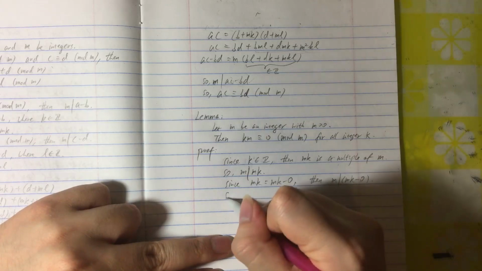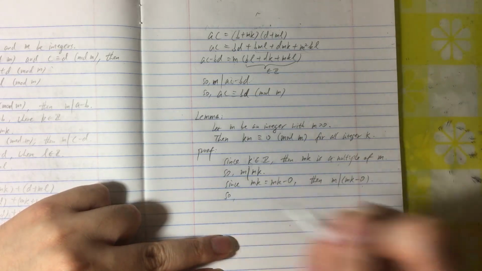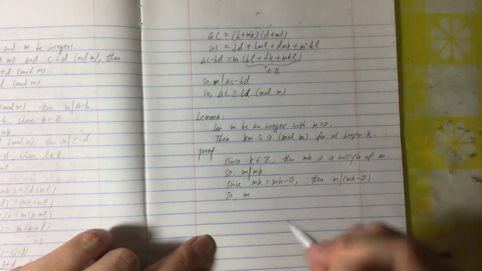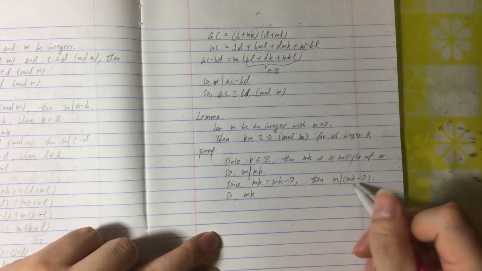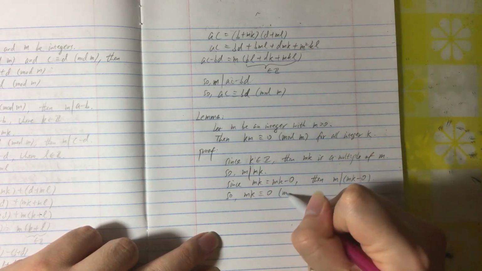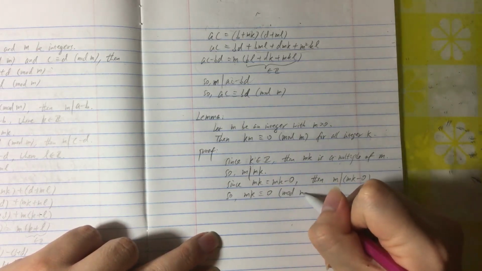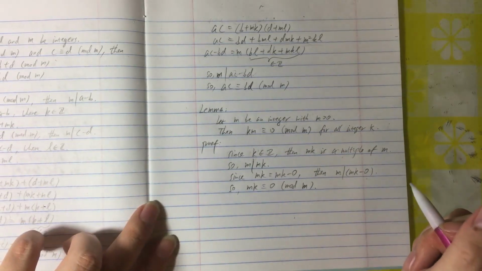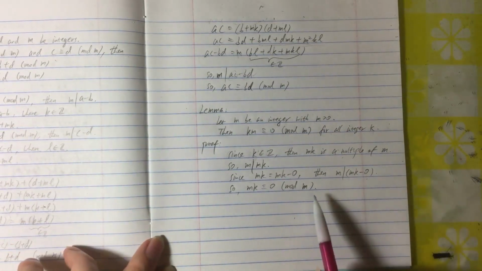So by its definition, mk is congruent to 0 mod m. That's a proof of the lemma.